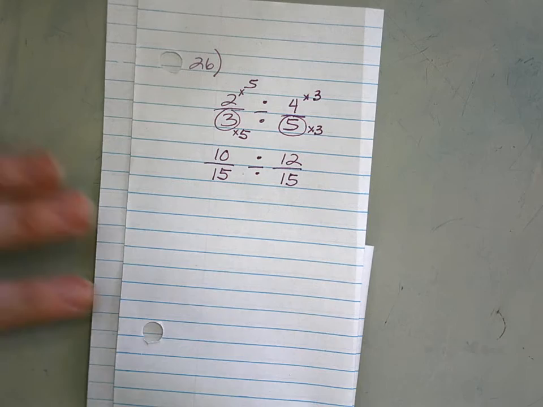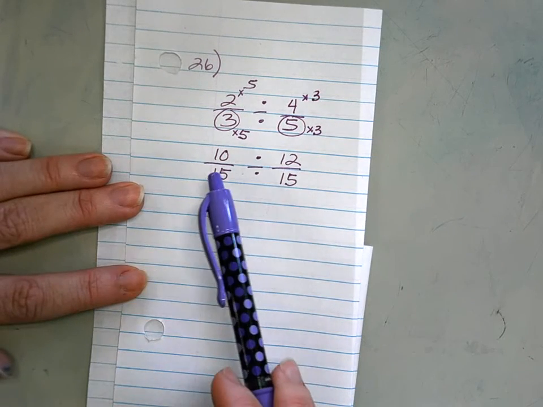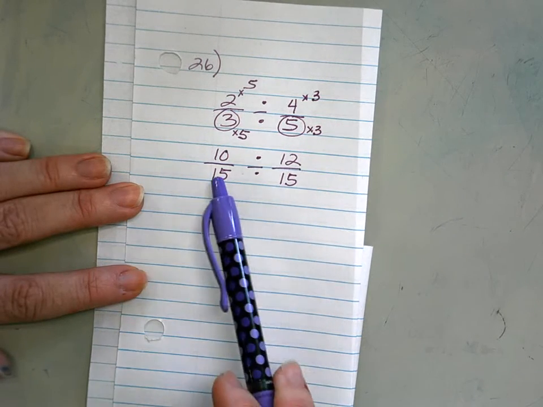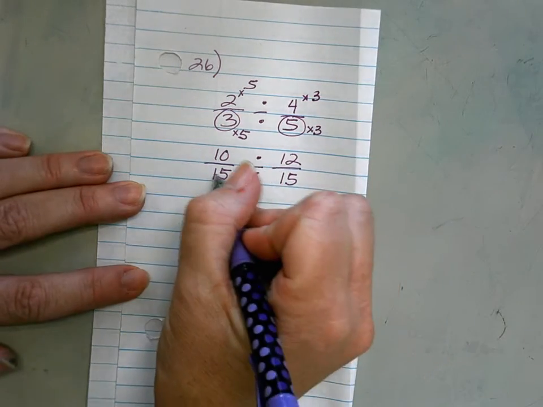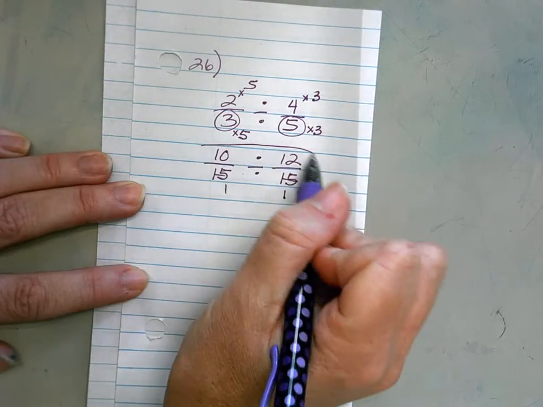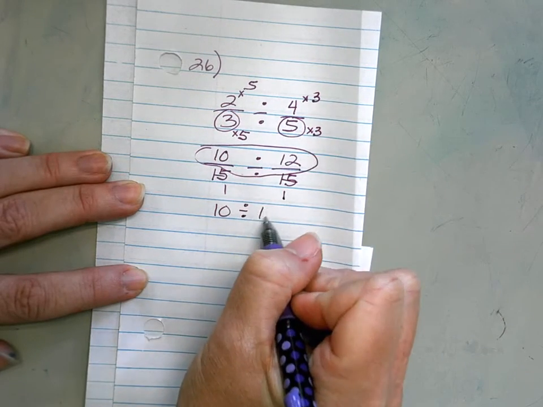That's how wonderful and easy it is to divide with a common denominator. Let's think about it. 15 divided by 15. Well, any number divided by itself is 1. 15 divided by 15 is 1. So I'm left with 10 divided by 12.